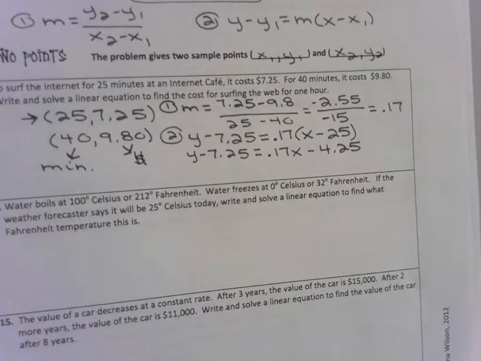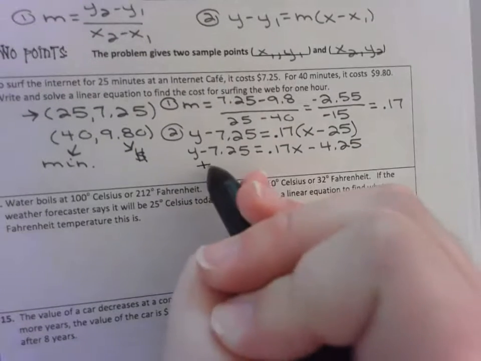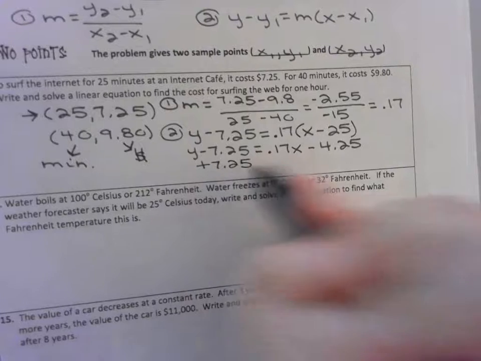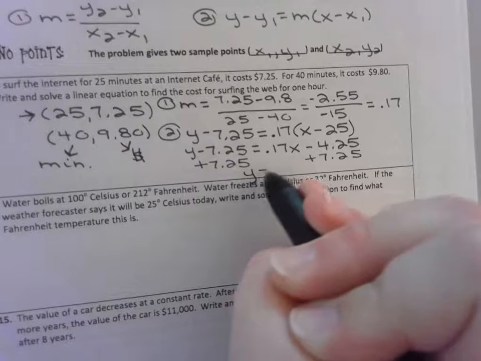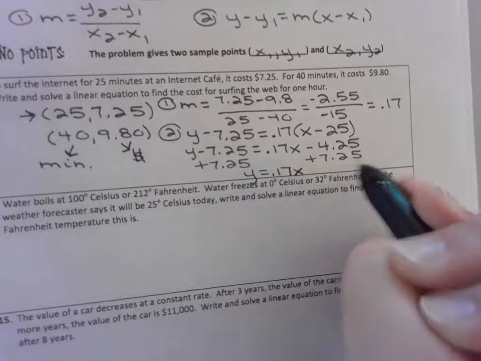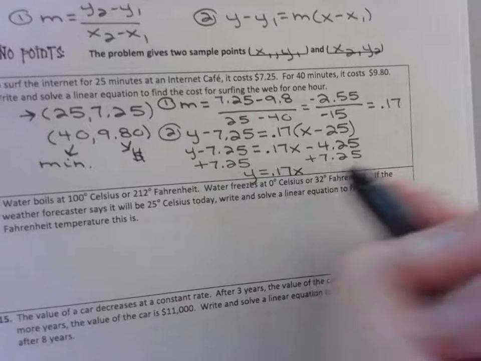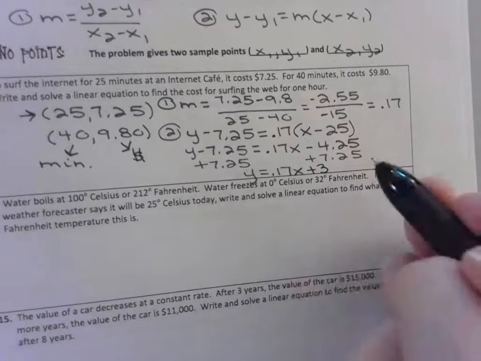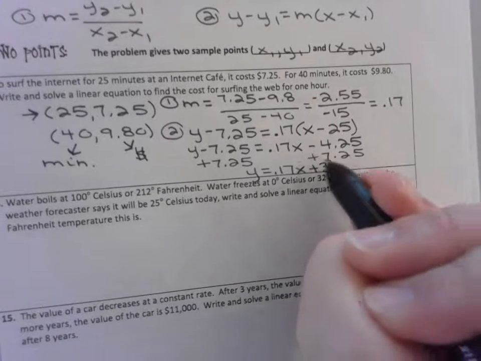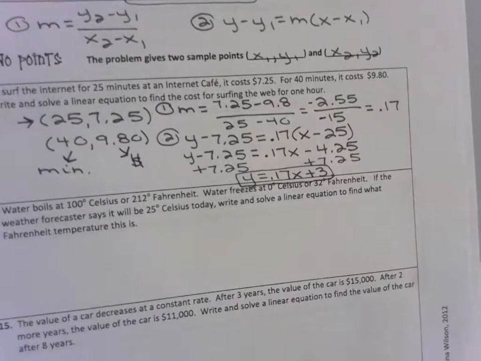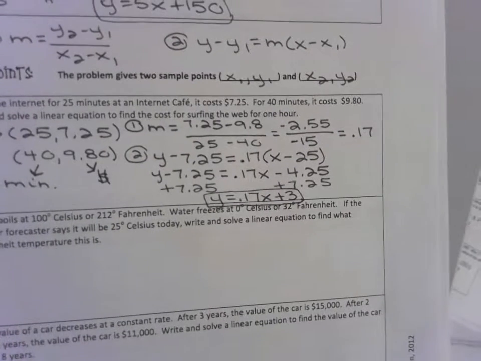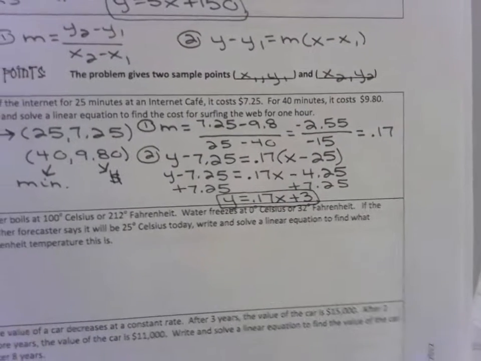Okay, let's solve this for y. Add 7.25. Y equals 0.17x plus 3, because negative 4.25 plus 7.25 is 3. And I took all that work just to write the equation. So this is why I only gave you 3 questions instead of the 4 I gave you, because these take longer. So that's writing the equation part.